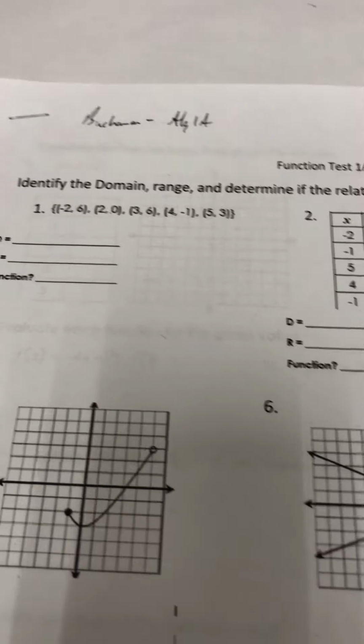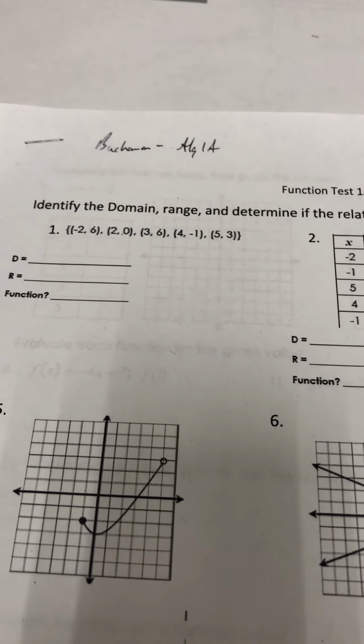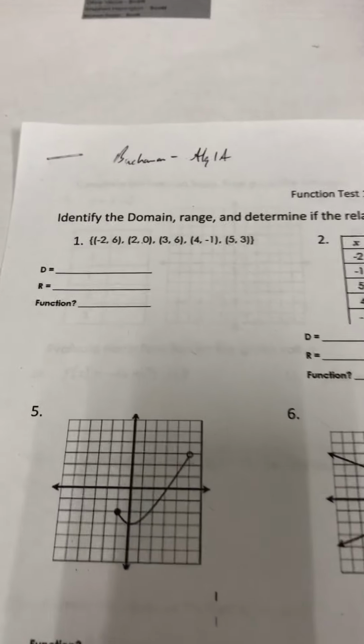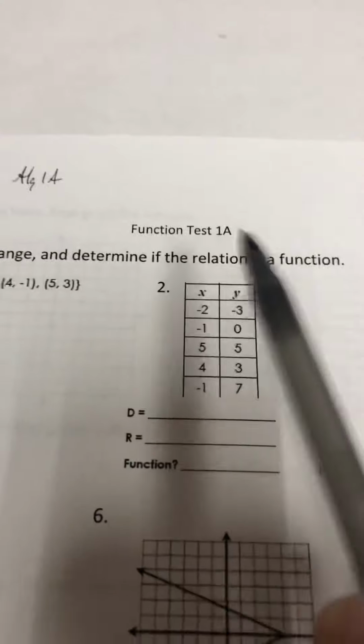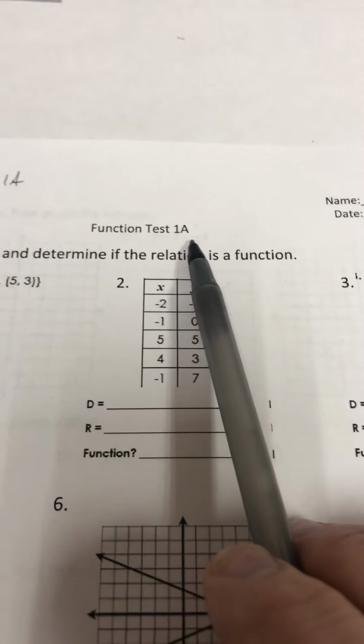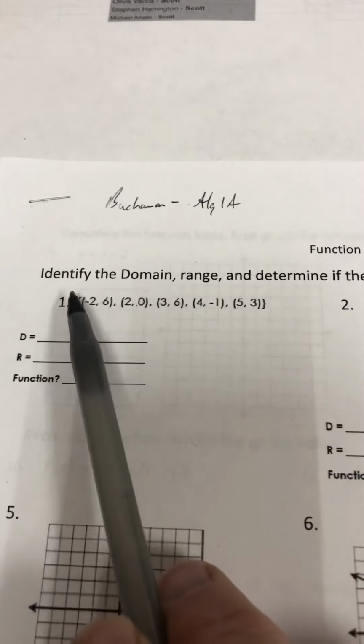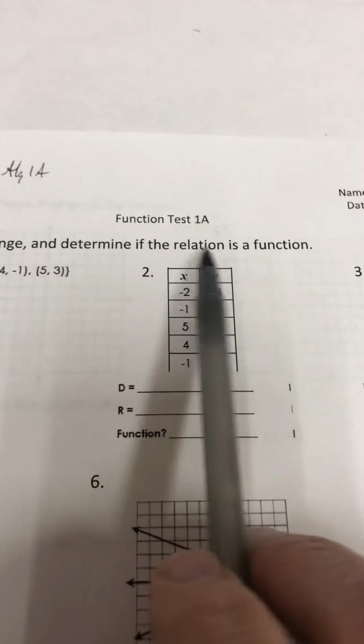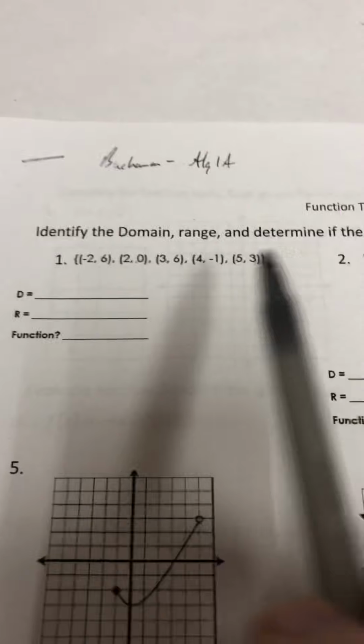I'm here for your interventions and accommodations, some clarifications for the test that is being distributed today, and you are taking today the function test 1A. Here we go. Identify the domain, range, and determine if the relation is a function.